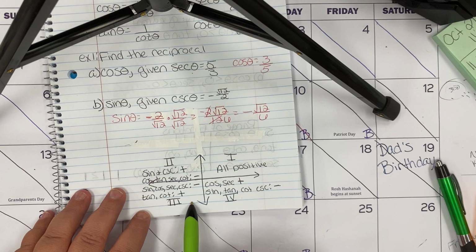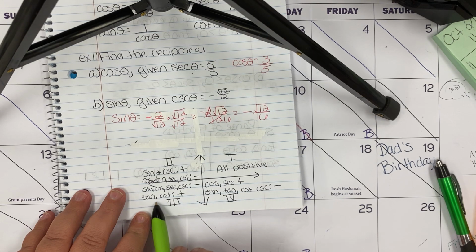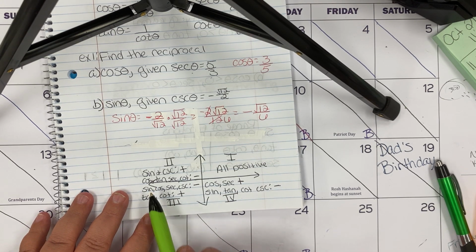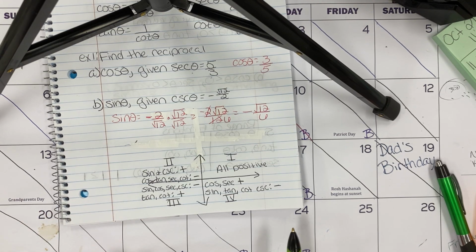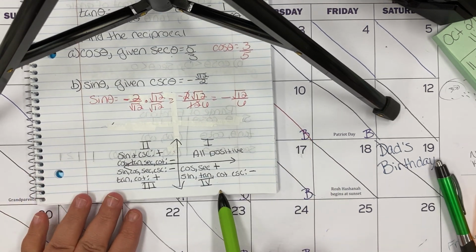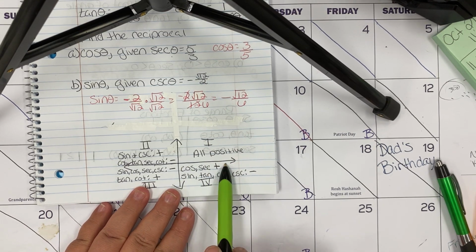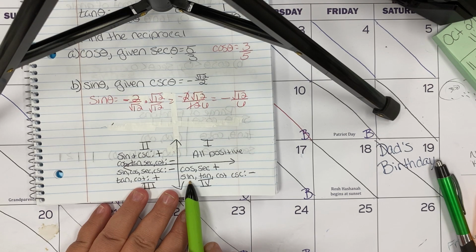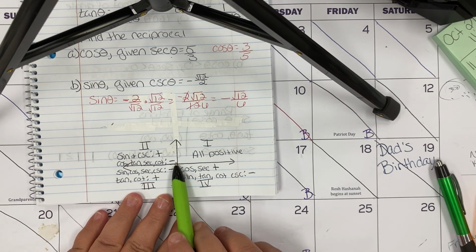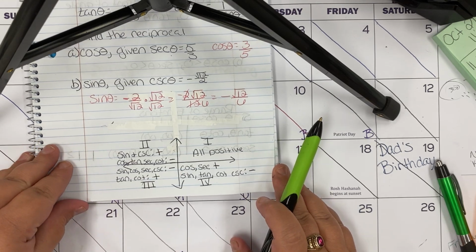Down in quadrant 3, the only positive functions are tangent and cotangent, and that's because they are y over x and x over y. So your x-axis is negative and so is your y, making that ratio positive. Sine, cosine, secant, and cosecant are still negative because they use either the negative x or the negative y axis. And lastly, in quadrant 4, cosine and secant are positive because we are dealing with the positive x-axis, but sine, tangent, cotangent, and cosecant are negative because they involve the negative y-axis.